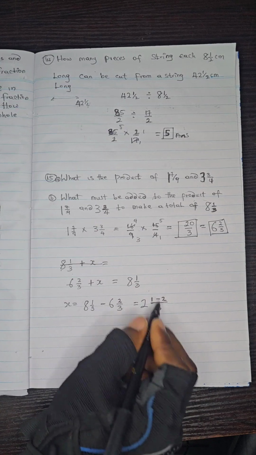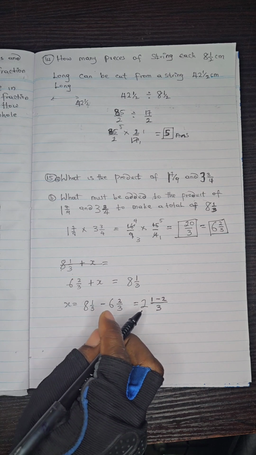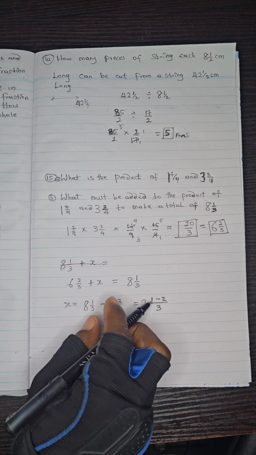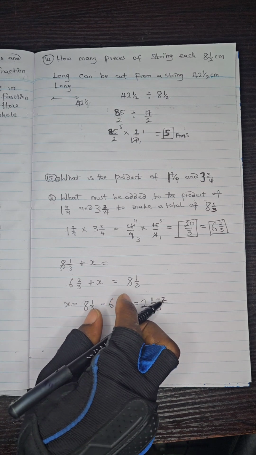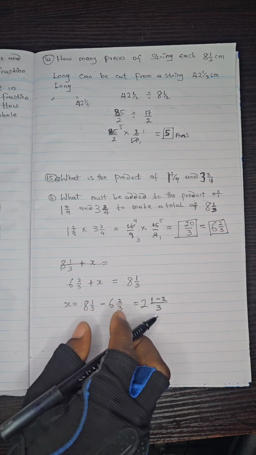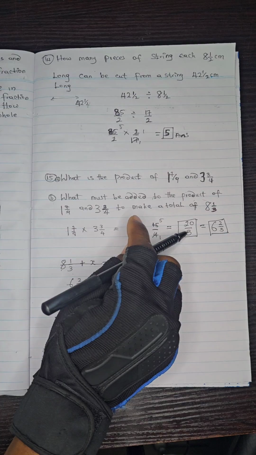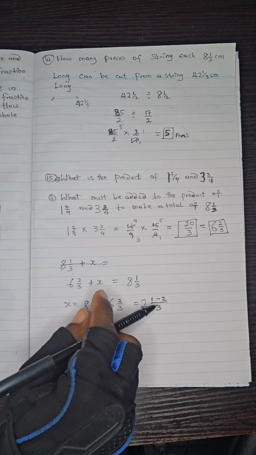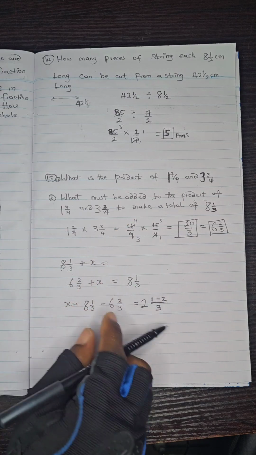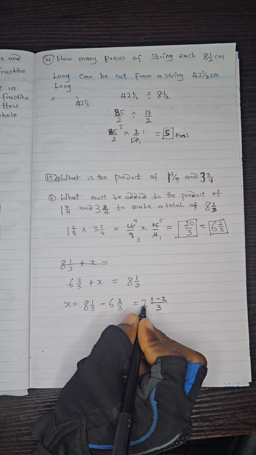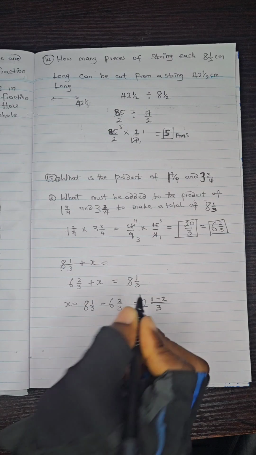But now we have a situation here to deal with. Are we together? We cannot subtract 2 from 1 in this form. That's why it's sometimes always good to solve this in the improper fraction form, because then we'll not have to deal with this little situation I will teach you here. So when you have this kind of case, you have to carry 1 from the whole number.